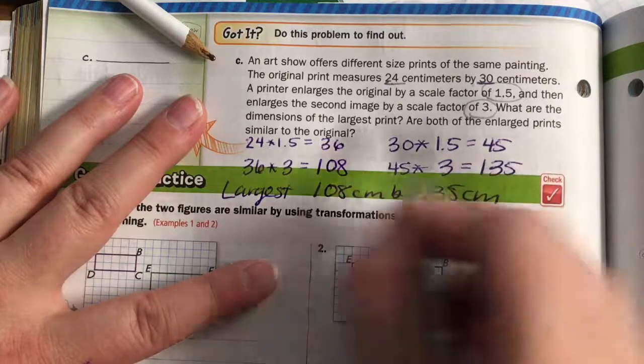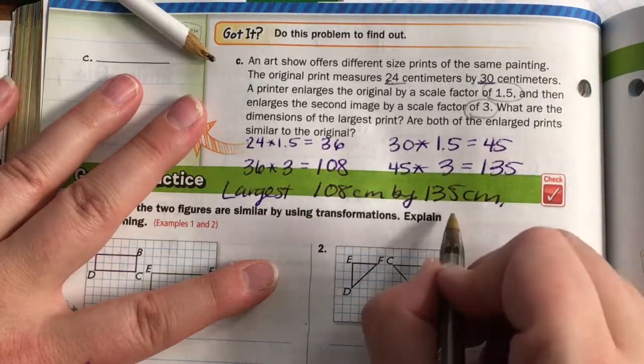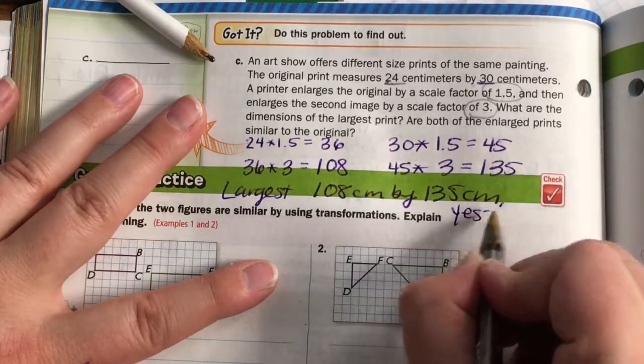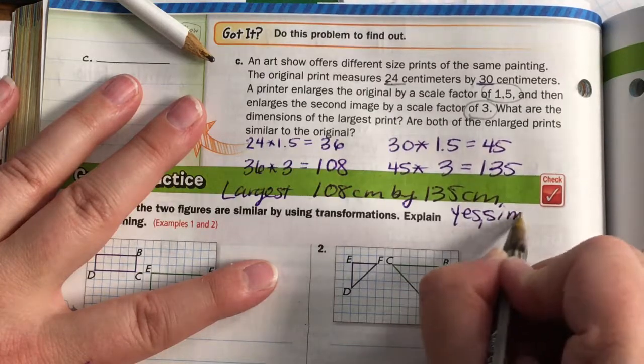And then are both of the enlarged prints similar to the original? So I'm going to say yes, comma, similar.